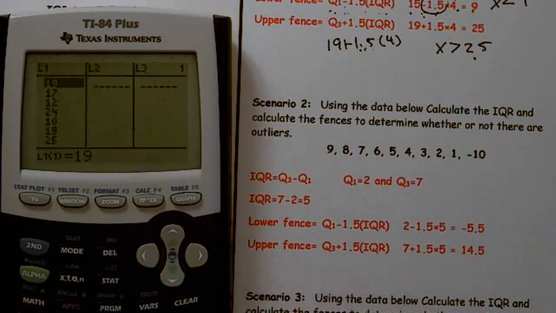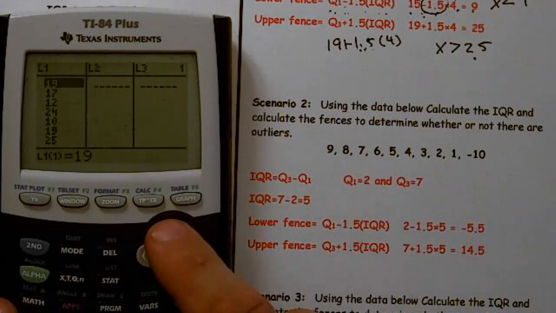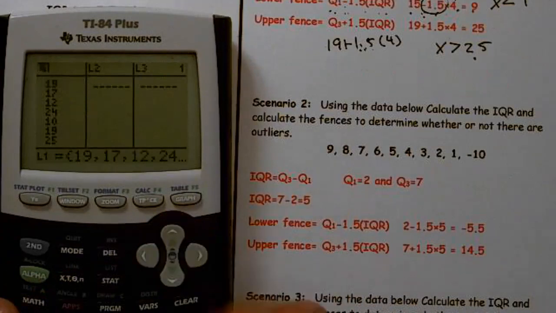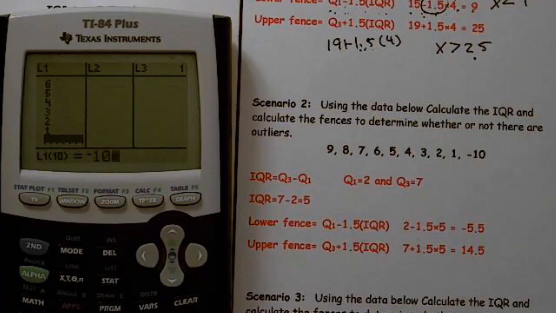I have all that data in there, and it's in my way. So I'm going to arrow up, press clear, followed by enter, and there we go. So 9, enter, 8, enter, 7, enter, 6, enter, 5, enter, 4, enter, 3, enter, 2, enter, 1, enter, and then -10, enter. And hopefully I didn't make a mistake.